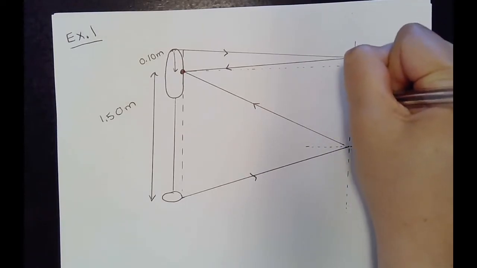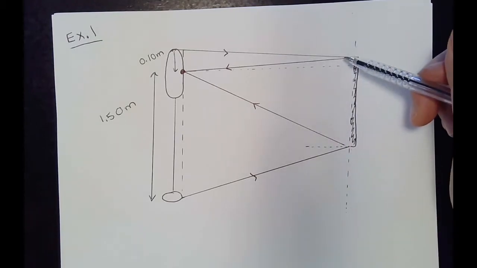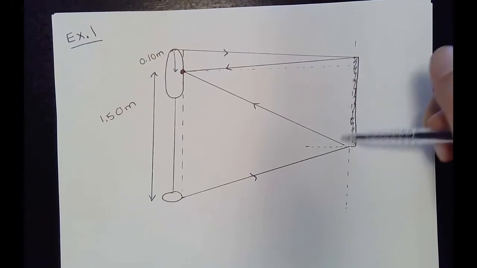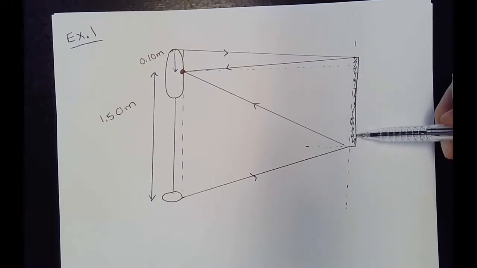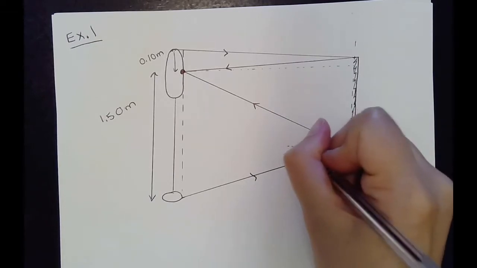This is our mirror. I mean, it can be longer than this, right? We just need at minimum to have the ray from the top of her head hit the mirror and from the bottom of her feet hit the mirror. So let's figure out how long it is and how high it has to be off the ground. Let's first look at this ray. We know it follows the law of reflection here.